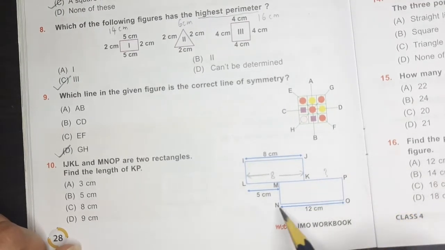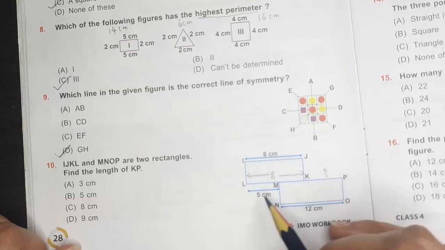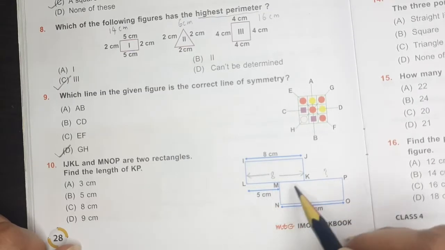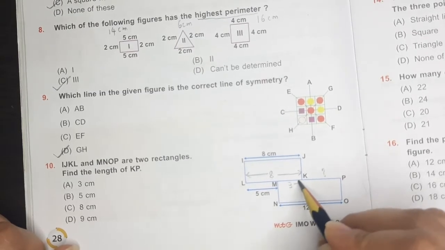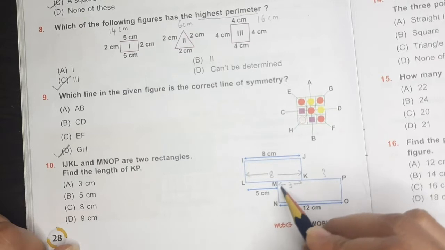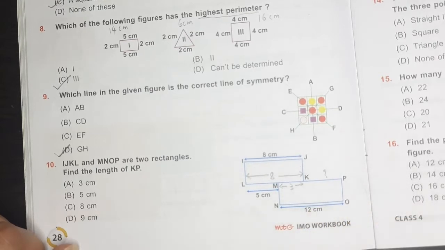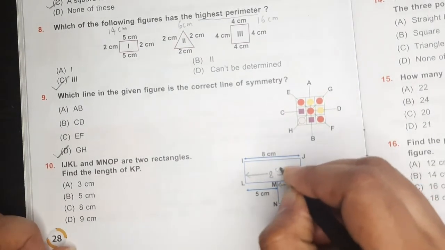Okay. Now another thing is we have been given this LM as 5. Right, this is 5, so which means this has to be 8 minus 5, 3. MK will be this, right? MK will be 3 centimeter. Okay, let me write centimeter also.